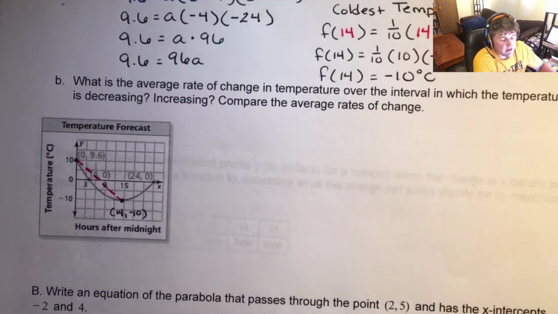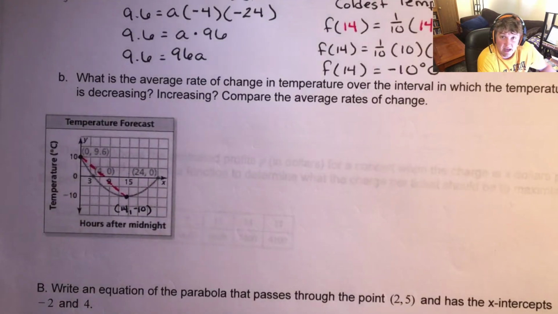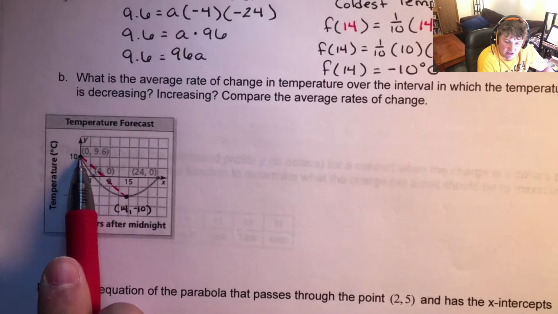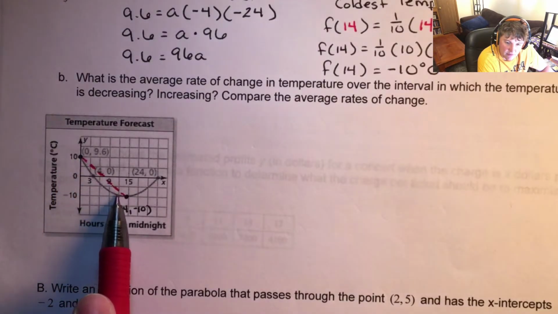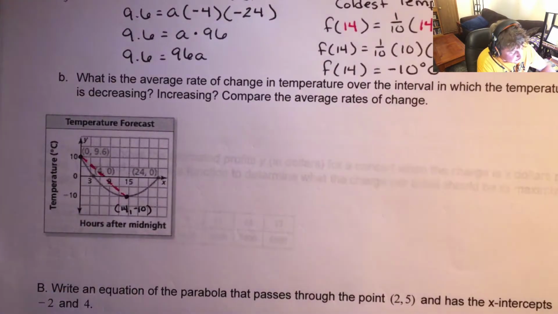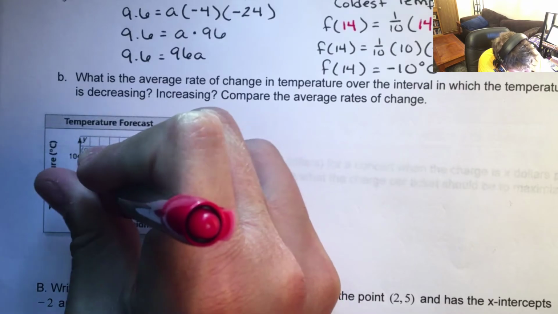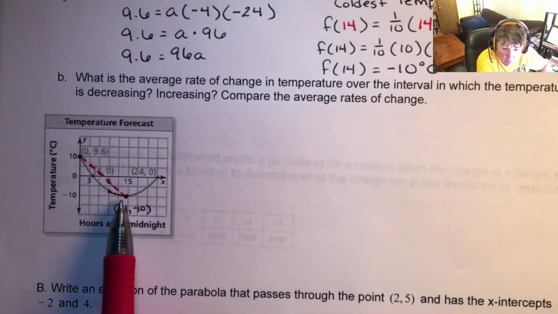Okay, but for this particular one, it's not going to be great. This is why we have different types of functions besides straight lines. Because we know that it's going to decrease faster here than it is going to be decreasing from here, right? Like if I wanted the average rate of change between this point and this point, that straight line is going to actually be relatively accurate.